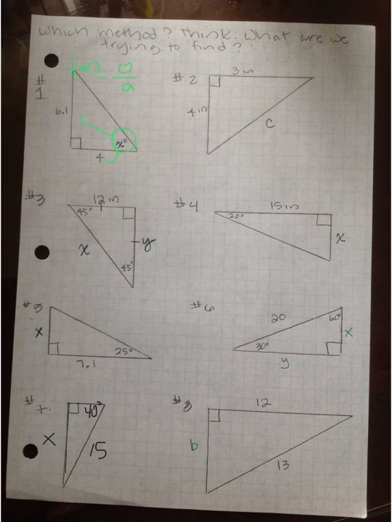Number 2, what do we have? We have a side length of 3. We have a side length of 4. We have a hypotenuse of c. We're trying to find the hypotenuse. Do we have angle measurements in here? Nope. Then we're not using sine or cosine. We have 2 side lengths. This must be Pythagorean theorem, a squared plus b squared equals c squared.